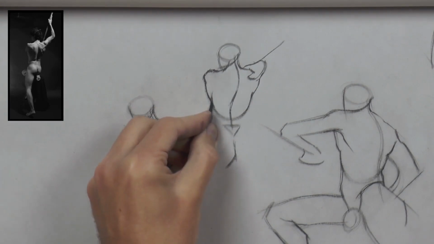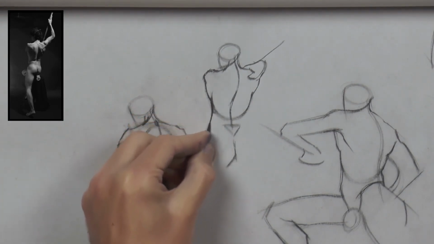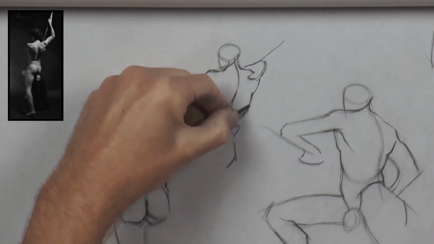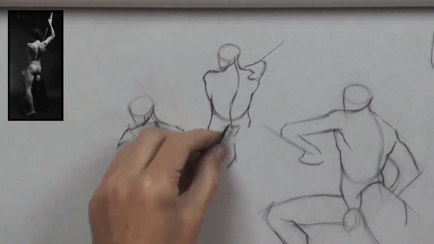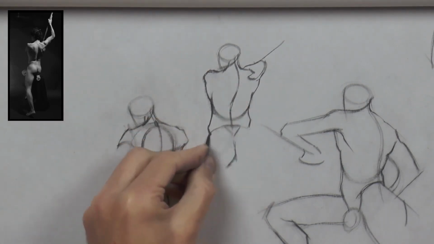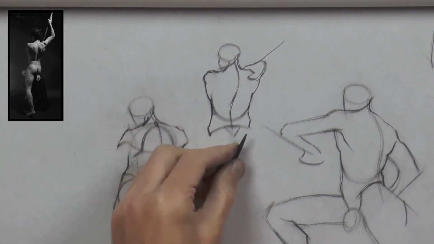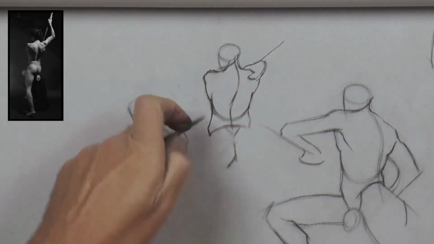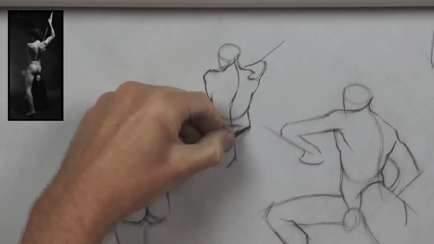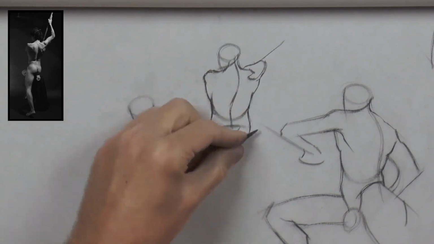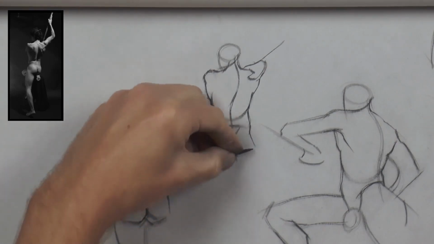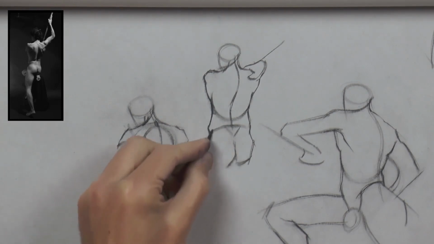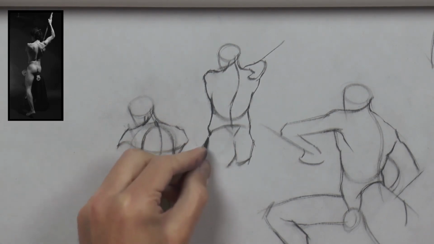So I'm going to have this hip coming down, connecting here, a little bit of that on this side. A tiny bit lower here. That's going to connect out to the glute over here, the hip over here.